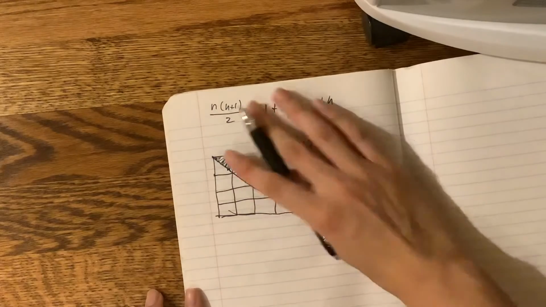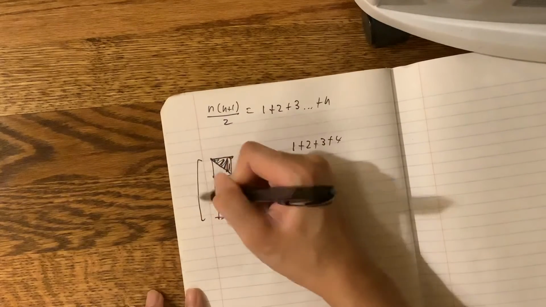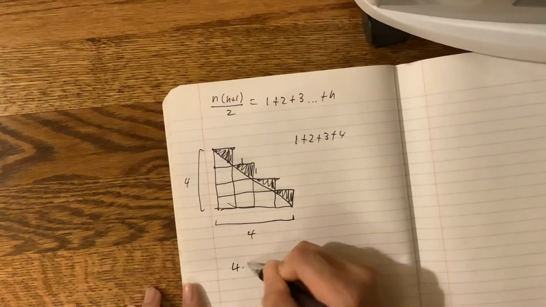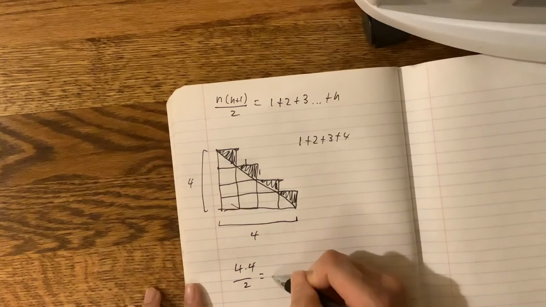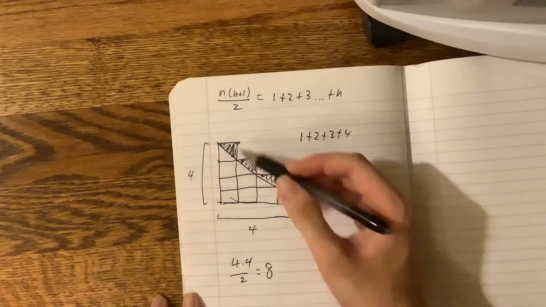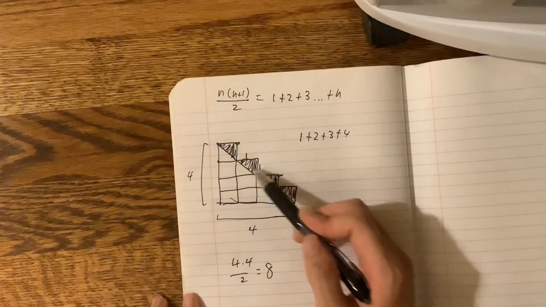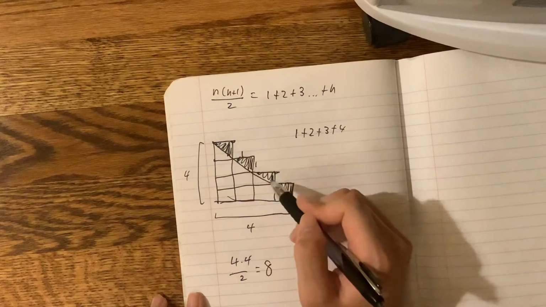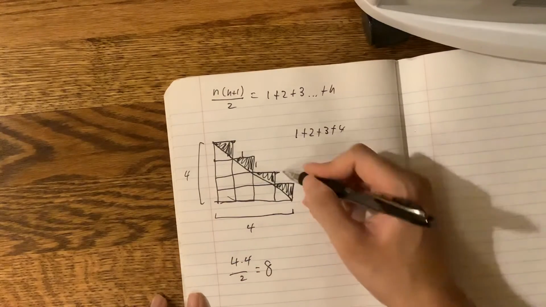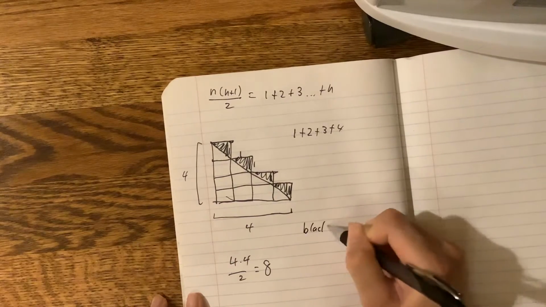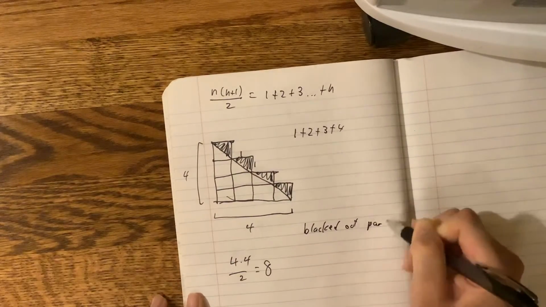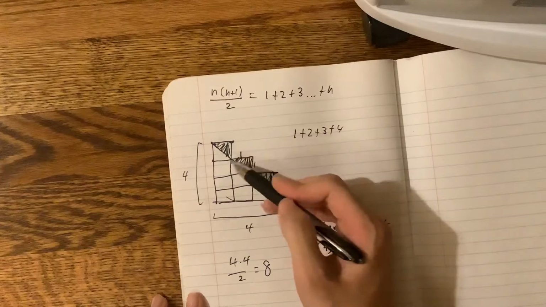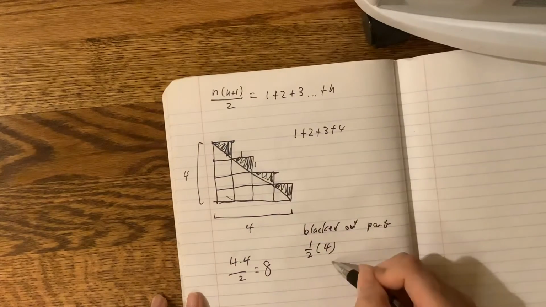What would the area of this triangle be? Well, it would just be side length 4, all right? And then we have 4 times 4 over 2, base times height over 2, and that just gives us 8. However, we also need to consider these blacked out components too. A simple way to do that: each of these blacked out components is just half a square, right? So our formula for the blacked out parts would include 1/2 times 4 of them. So 4 of these blacked out components, and that would just be 2.